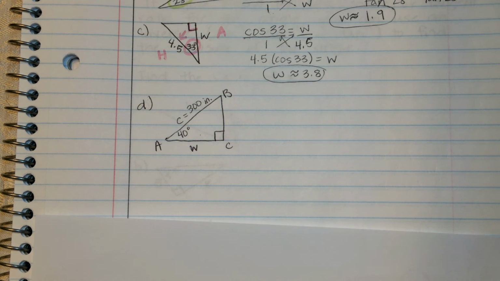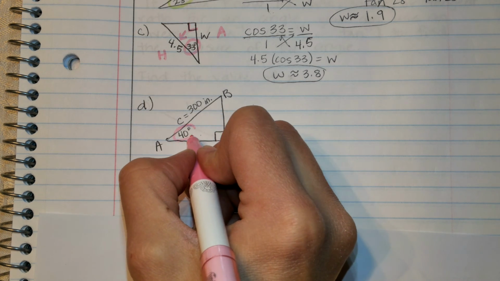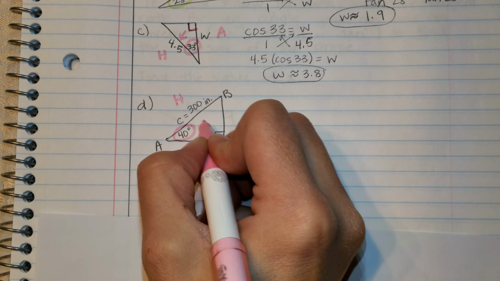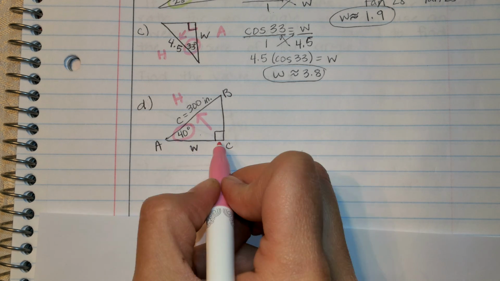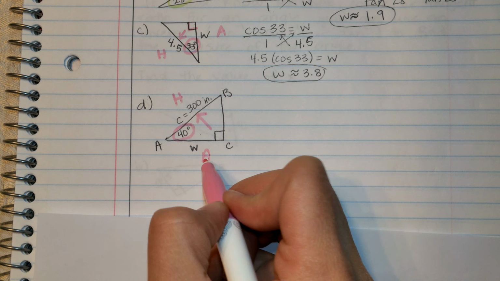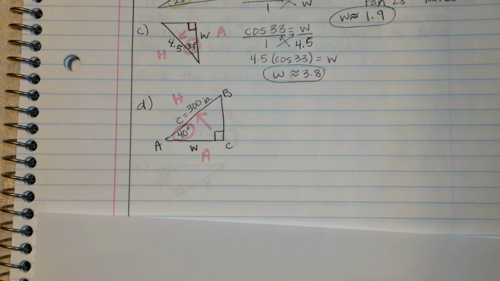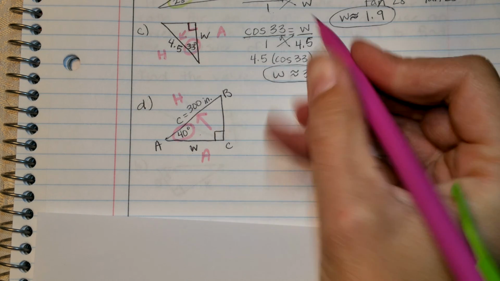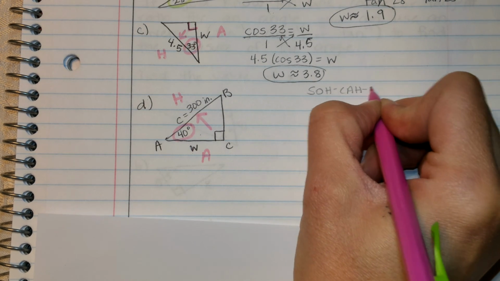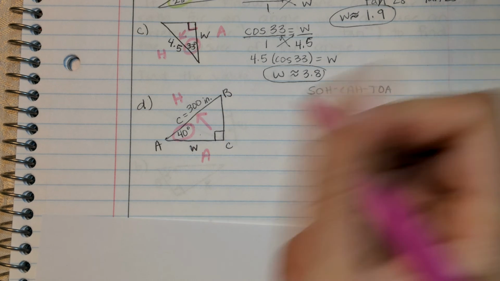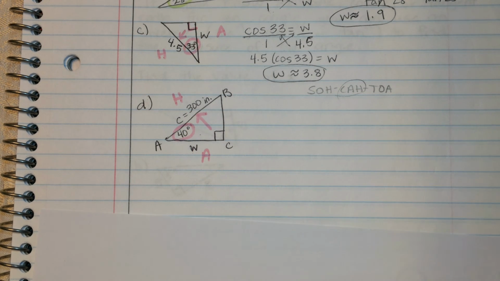So let me circle it. Here's the angle that we're looking at. I already said that's our H across from the right angle. And then the other one is W, and that's adjacent. So if I have an A and an H, I have to think SOH, CAH, TOA. Let me just write it again. Me being the teacher, I still would always write it down just to be careful and see which one it is. So if I have an A and an H, it's cosine. So you could do that for every problem just to make sure you're doing it right.